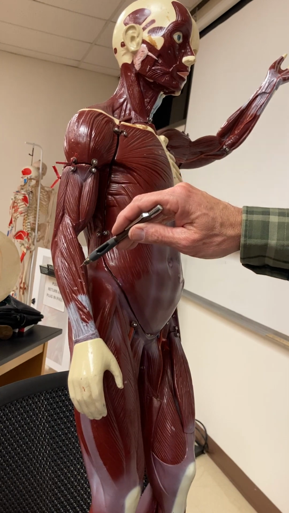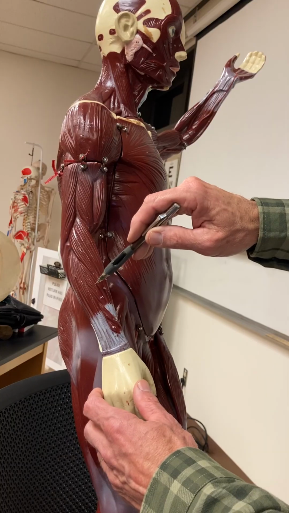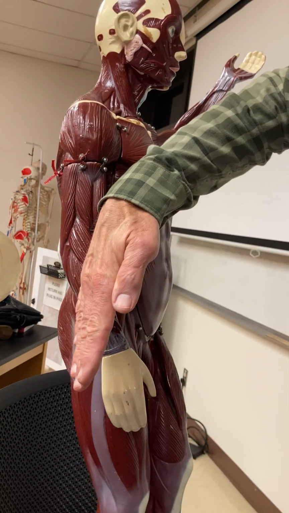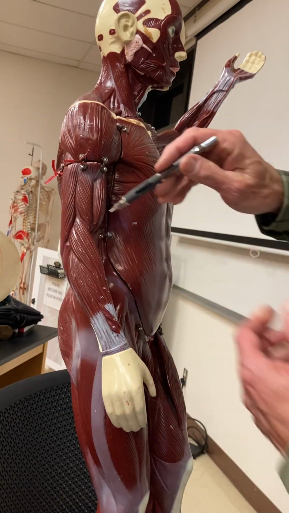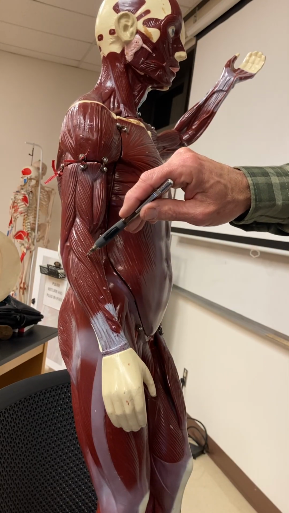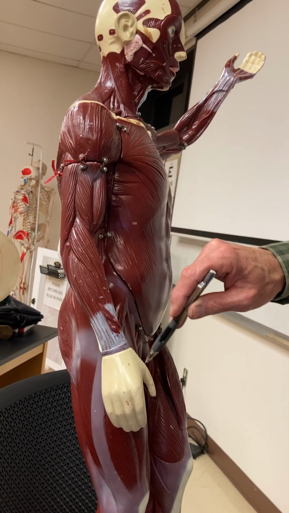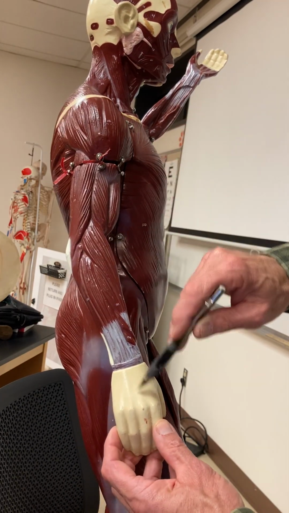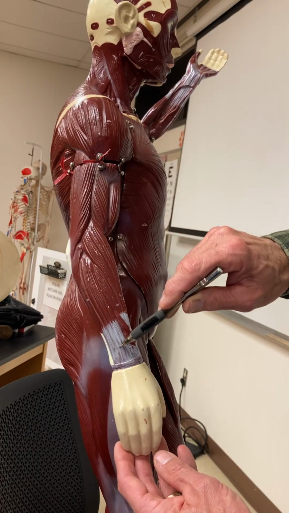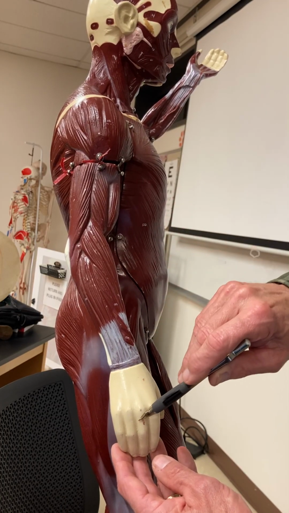The brachioradialis. Next to that, remember on this side of the hand are the extensors. Extensors mean they can pull the palm of your hand back. And this first extensor is the extensor carpi radialis. Then the next set goes to the digits, the extensor digitorum, and it's including the digits here of the fingers.